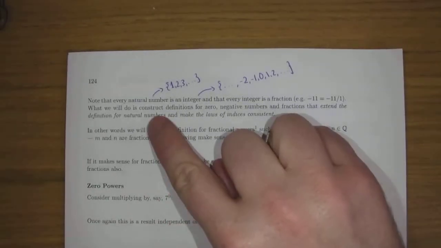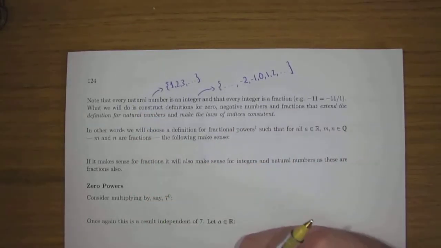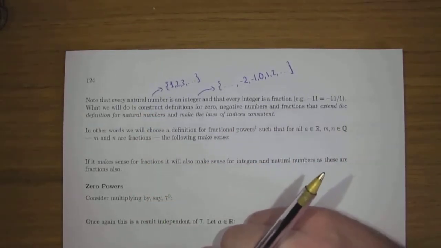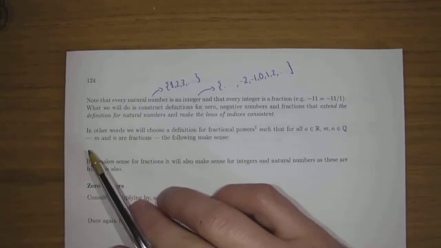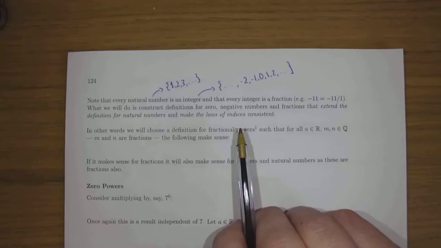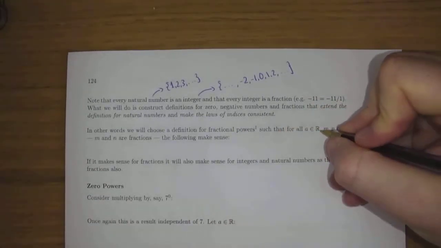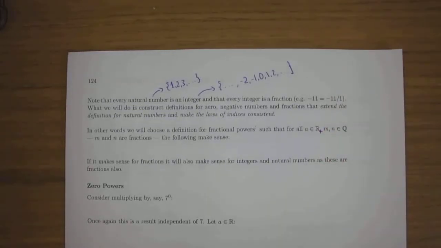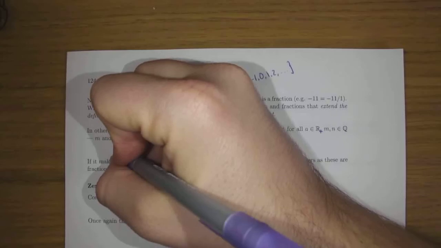So what we'll do is we'll construct definitions for zero, negative, and fractions that extend the definition for natural numbers, and make the laws of indices consistent. In other words, we should choose a definition for fractional powers, and we're also going to probably just specify positive bases, because you can get into trouble with negative bases, which we may or may not see, and fractional powers, so that the following makes sense.